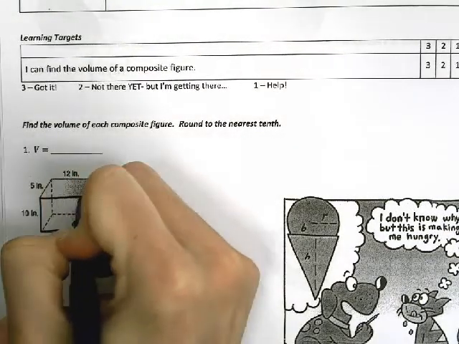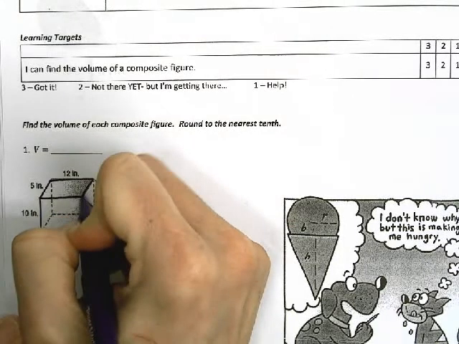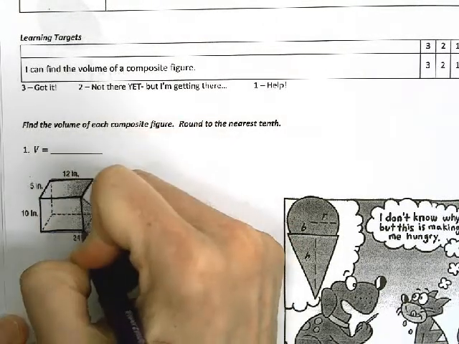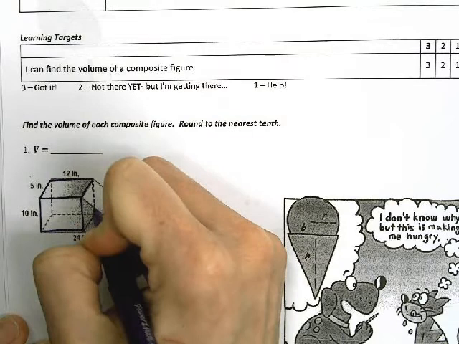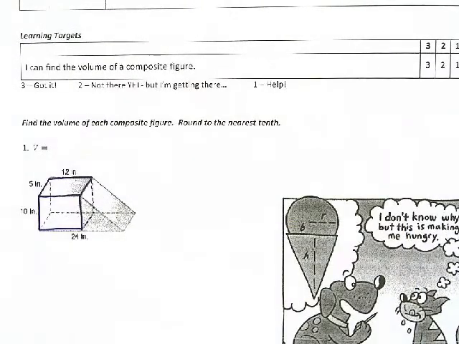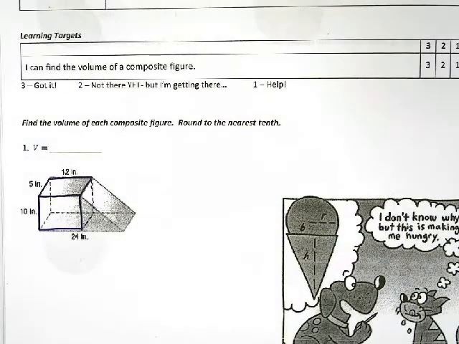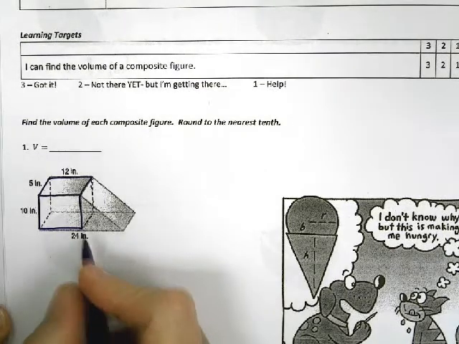first I'm looking at this, which looks like a rectangular prism to me. So I know my first figure in this shape is going to be my rectangular prism.